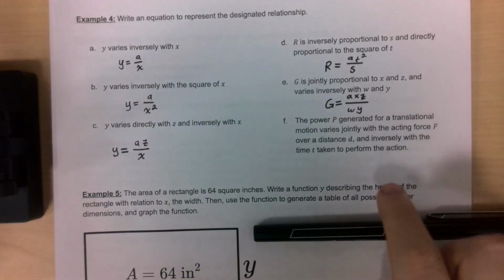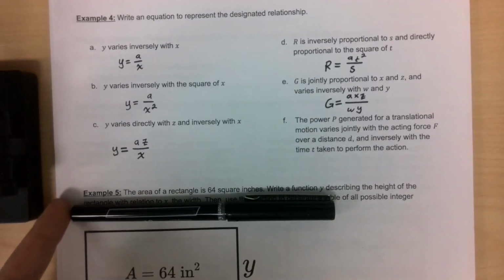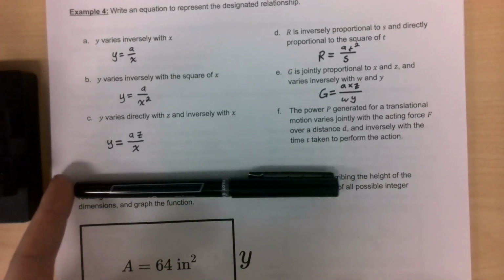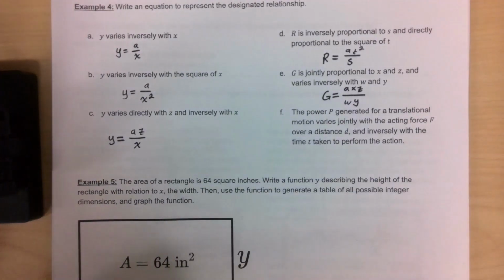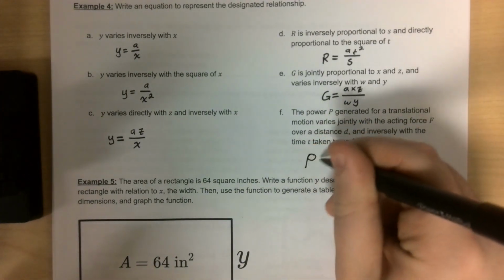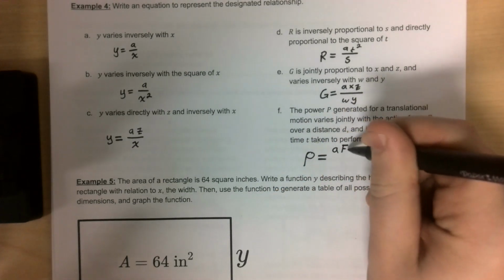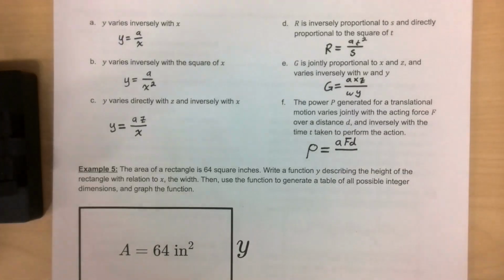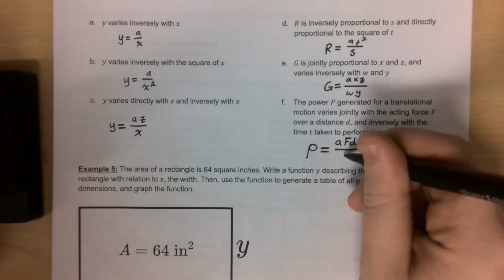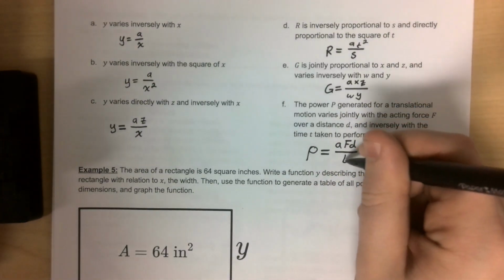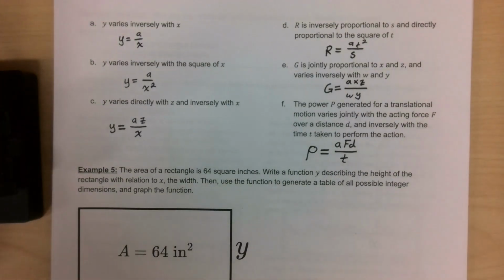And inversely with the time t taken to perform the action. It takes a lot more power to do it in less time than it does to do it in a lot of time. So when we write this, we keep in mind that P is jointly proportional with F and d. But it's inversely proportional to the time taken, meaning the longer time, the less power. The more power, the less time. This is how we write it. These take practice, so when we do the big ideas, try some of these out. You might surprise yourself.